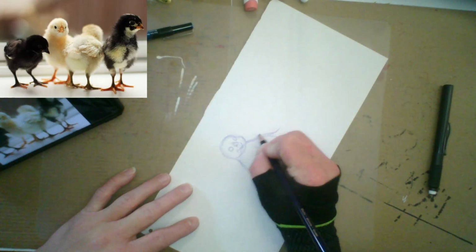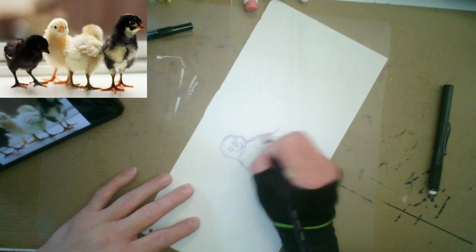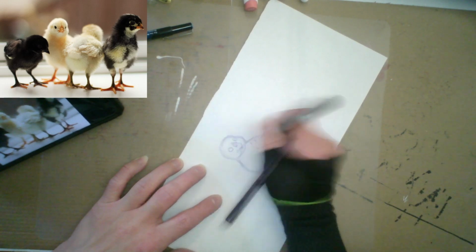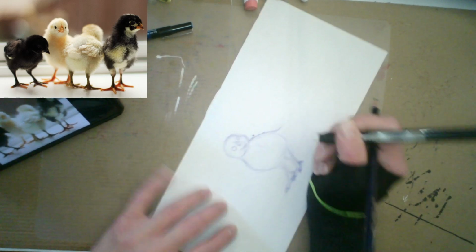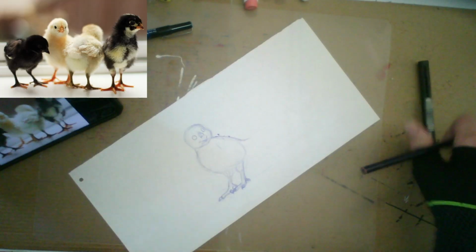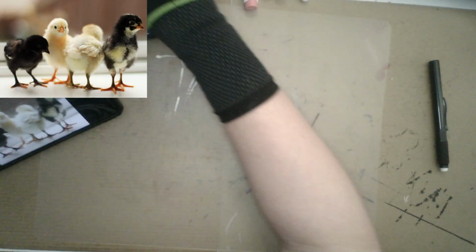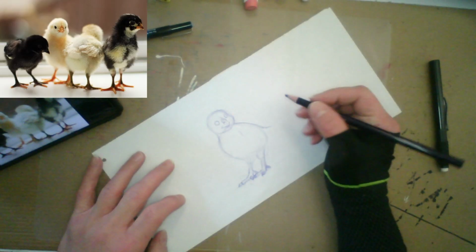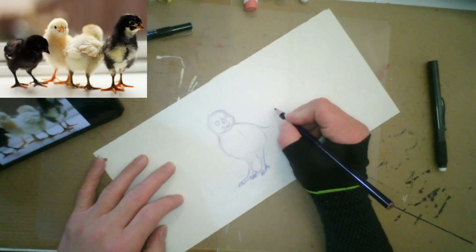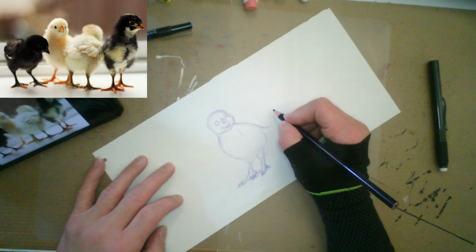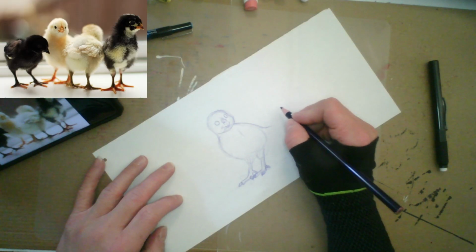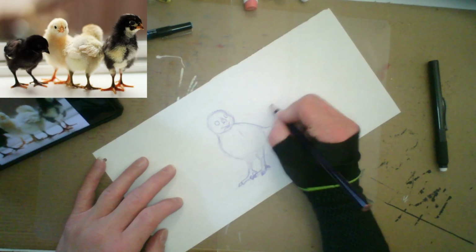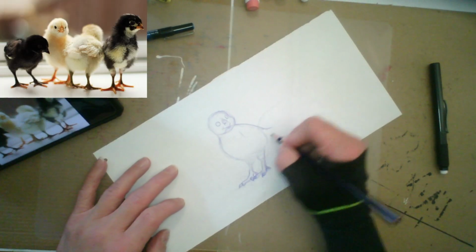I think I need to bring his back out a bit more. Okay, simple shapes again.